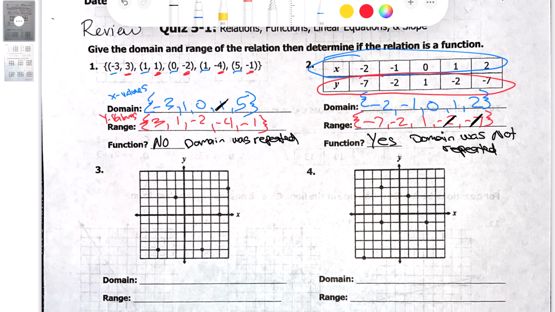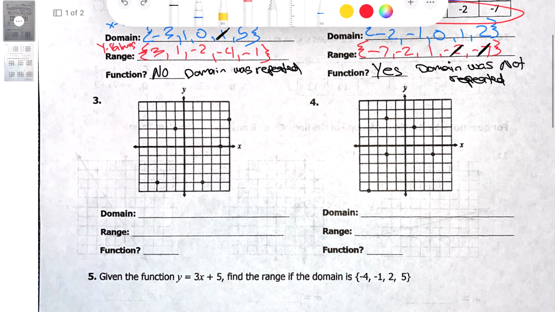You would actually leave those off the list because you only put them in the list once. And again, I'm not necessarily marking students off for that as long as they can show me what domain and range are, but other teachers may mark you off for that. But those being repeated makes absolutely no difference on whether or not it's a function. Only the domain decides that. All right, so now we have 2 of these that are tables on this one.